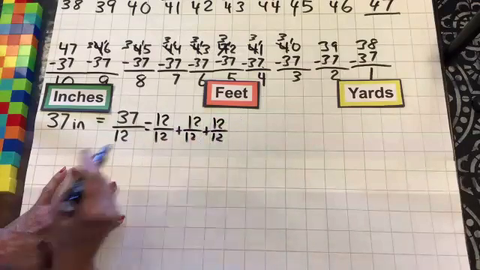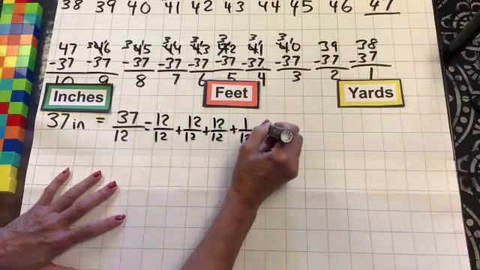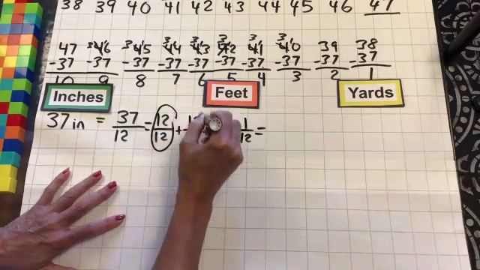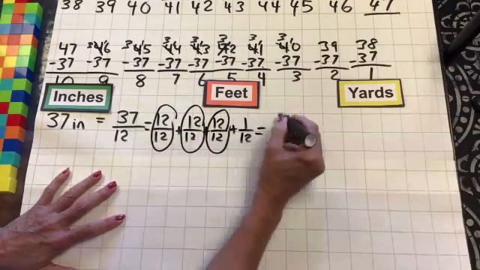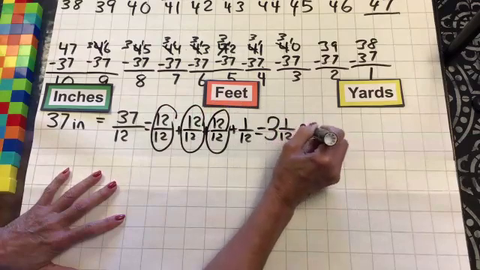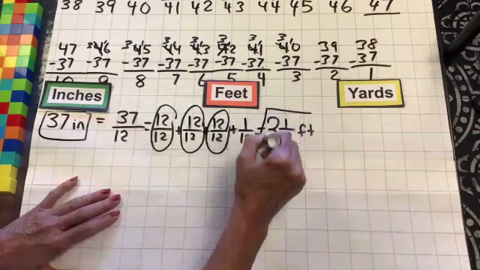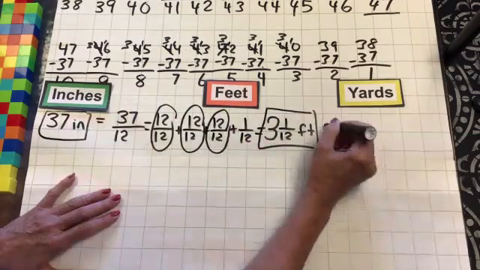Well, 3 12s is 36. So we have one more. So we have 3 and 1/12 of a foot. So 37 inches equals 3 and 1/12 feet.